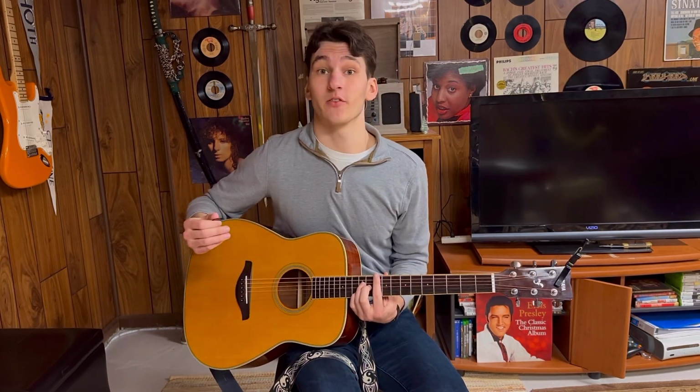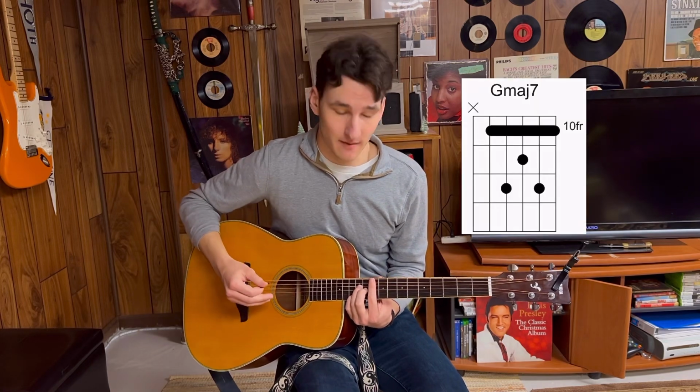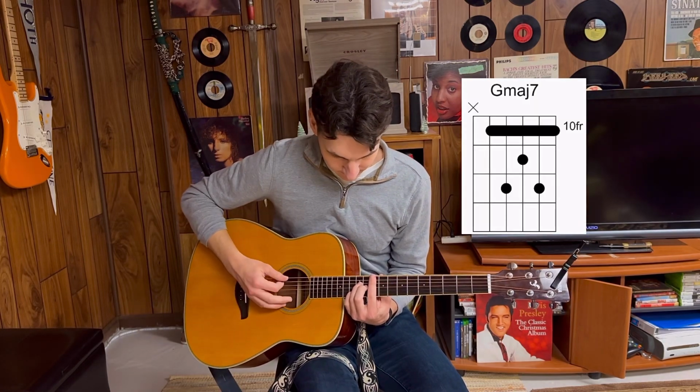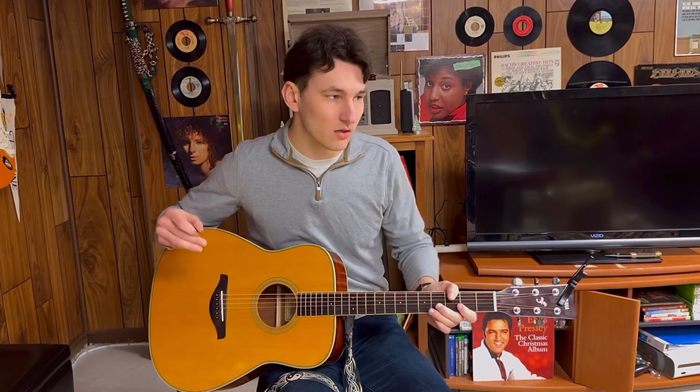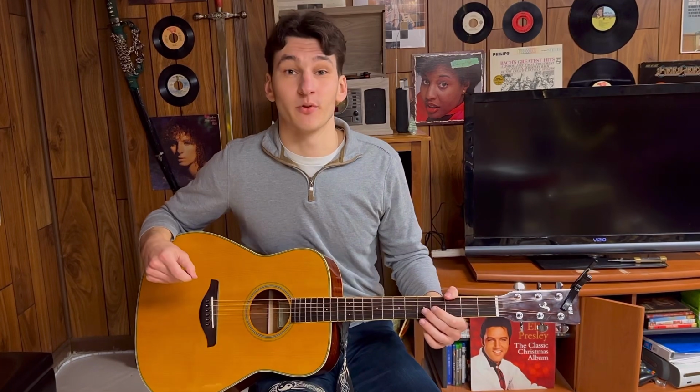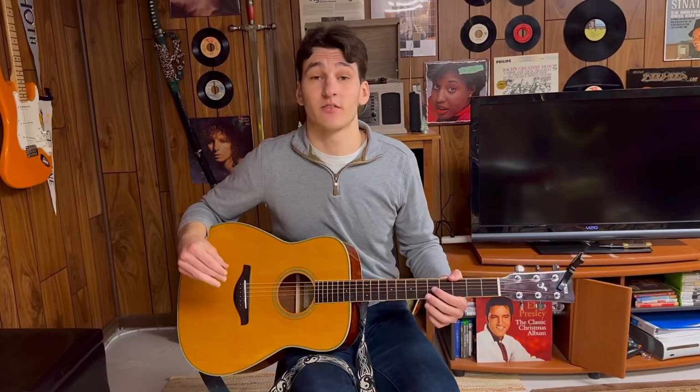And then you can go even further up the fretboard and do a G major 7 up here on the 10th fret A string. So knowing the number system is just a really good way to make you very dangerous on the guitar. You don't need to know a lot of theory, but this is the one thing that will really take your game to the next level.